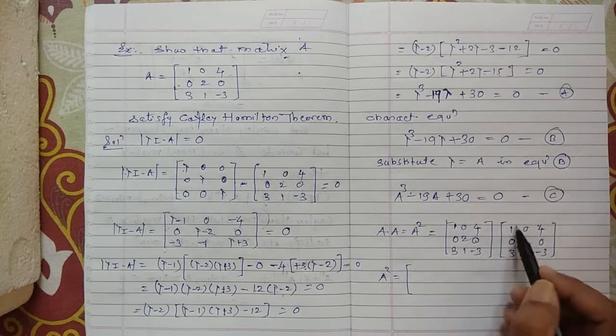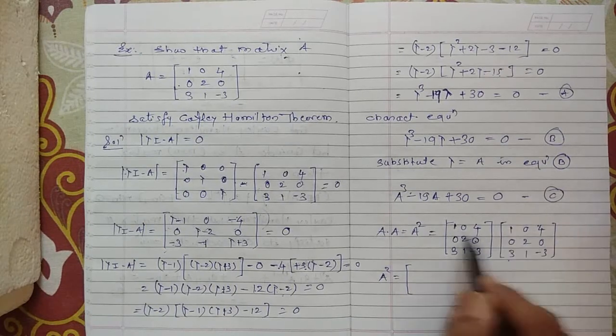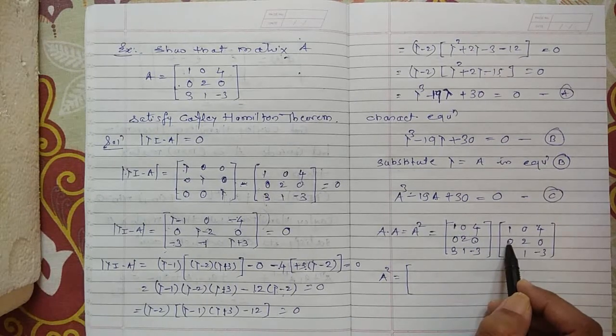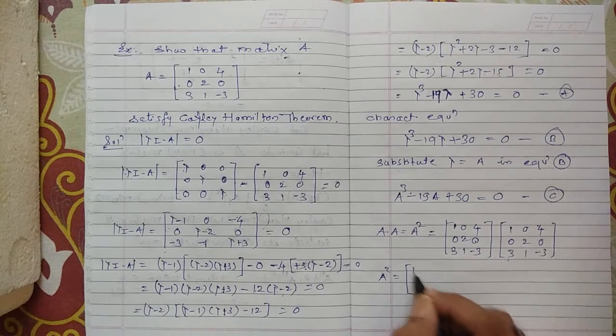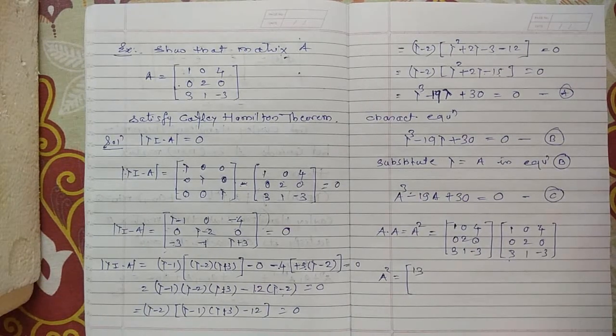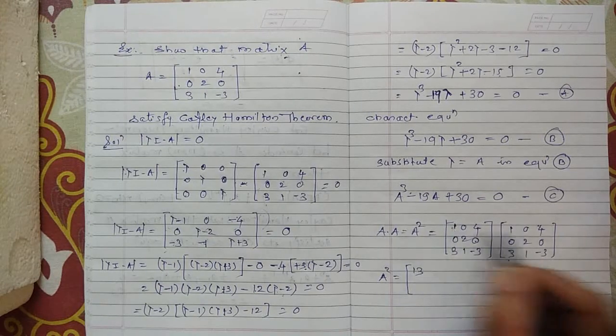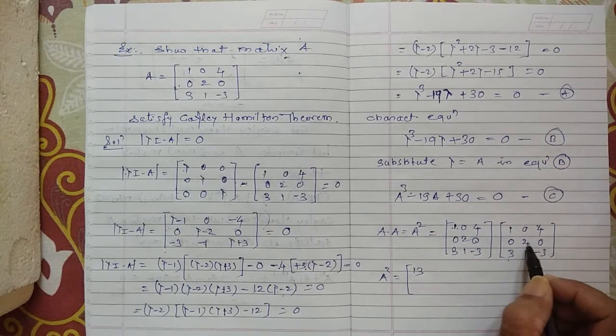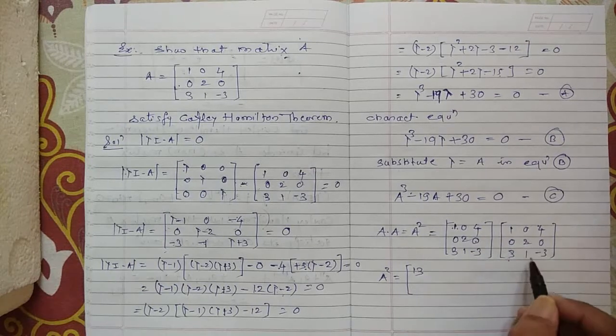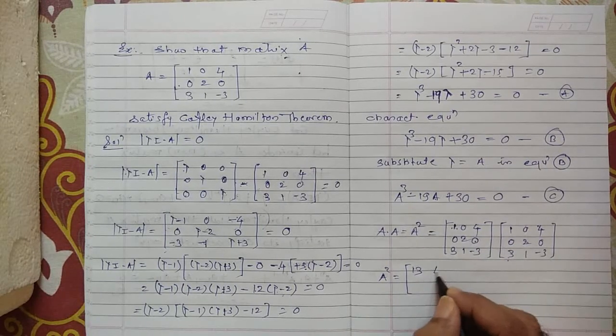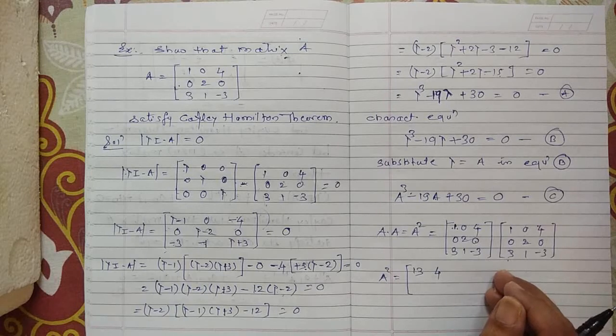Now first row and first column. 1 into 1 is 1, plus 0 into 0 that is 0, and 4 into 3 that is 12. 12 plus 1 is 13. Now 1 into 0, 0 into 2 that is 0, and 4 into 1 that is 4.